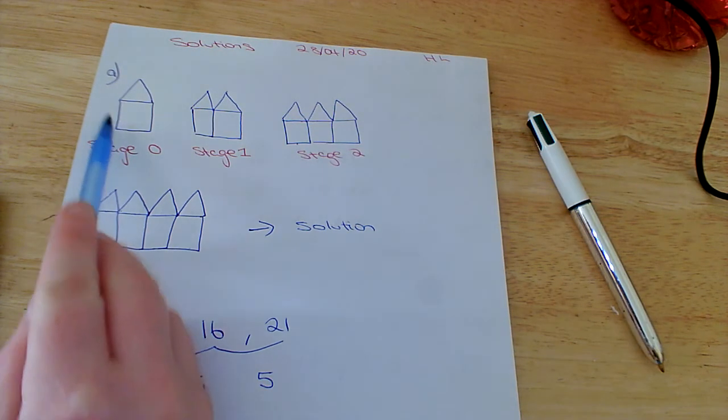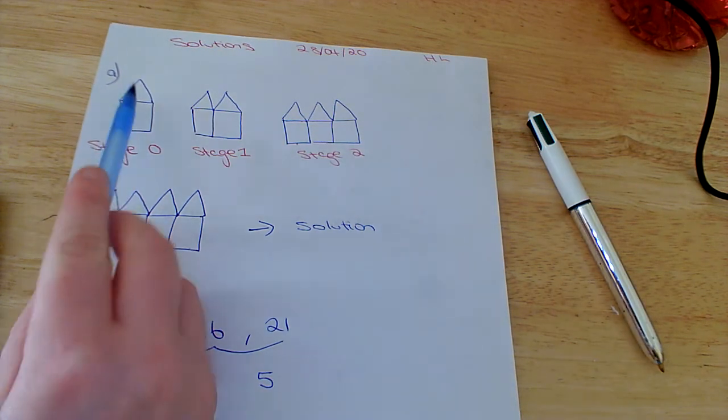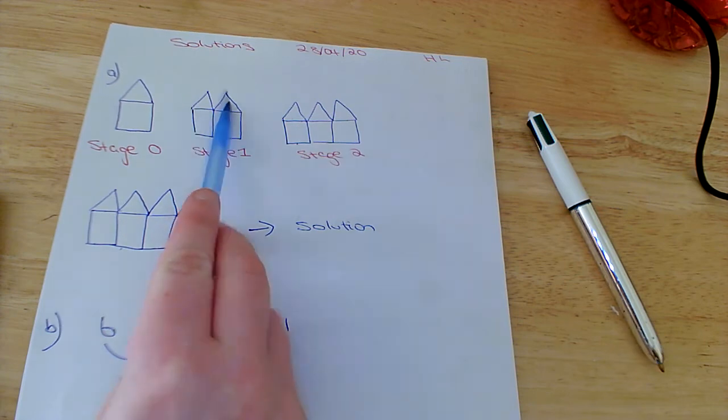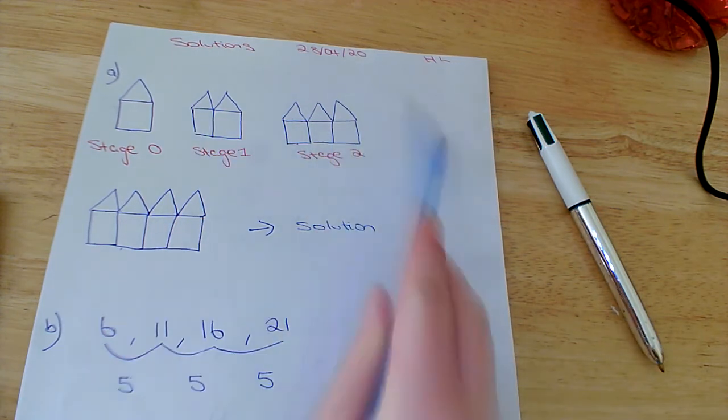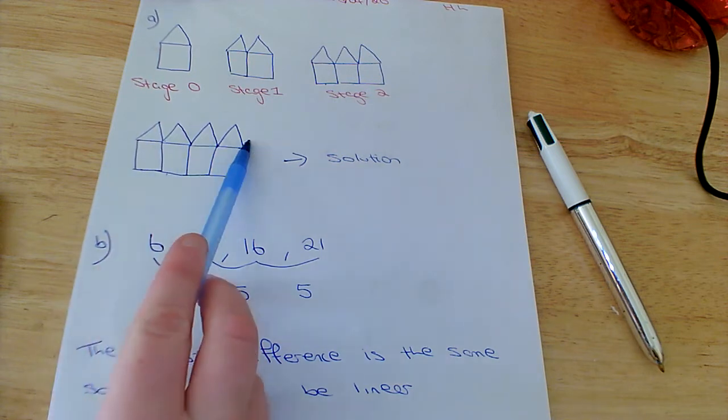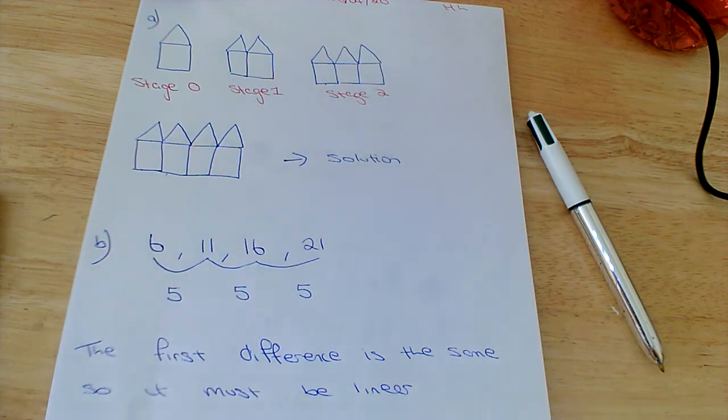Here I have 1, 2, 3, 4. So I have a rectangle and a triangle. Here I have 2 rectangles, triangle, triangle. Here I'm going to have 3 rectangles, triangle, triangle, triangle. So the next stage is going to be 4 rectangles, triangle, triangle, triangle, triangle. And that's the solution for part A.